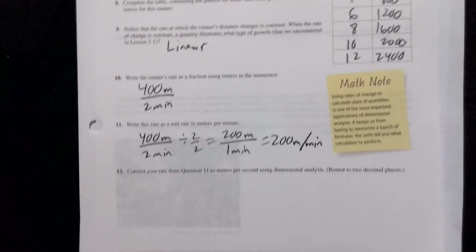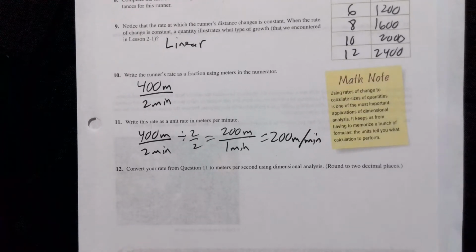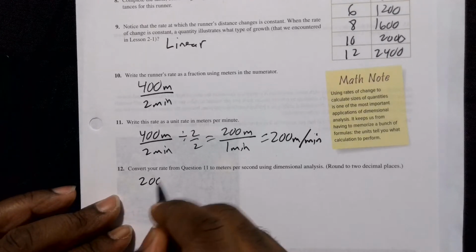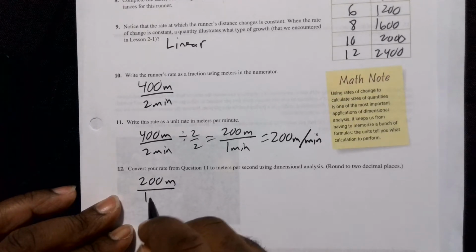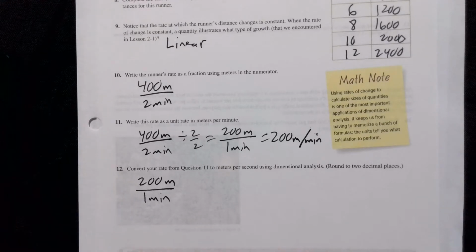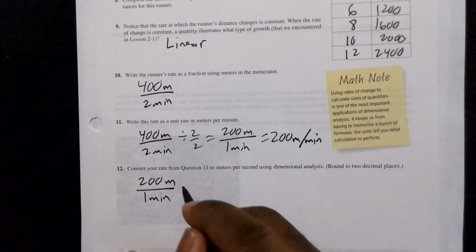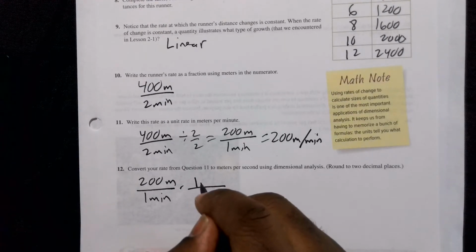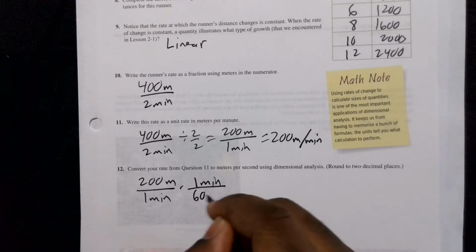Now we go here to number 12. It says convert your rate from question 11 to meters per second using dimensional analysis. Now we have 200 meters over 1 minute. Now we're putting this here because we're using dimensional analysis. So we want to change this to seconds. So we know for 1 minute there are 60 seconds.